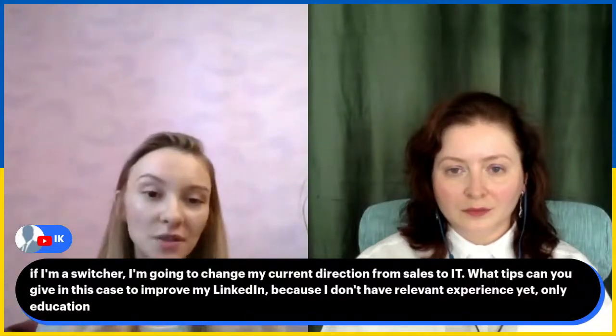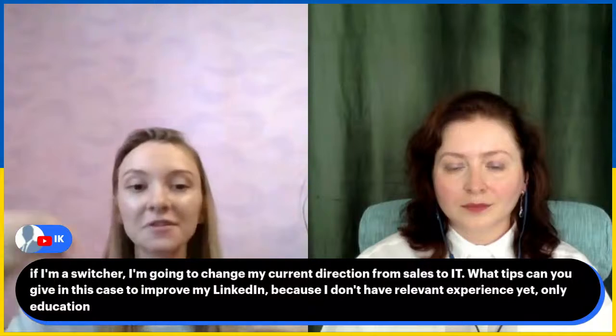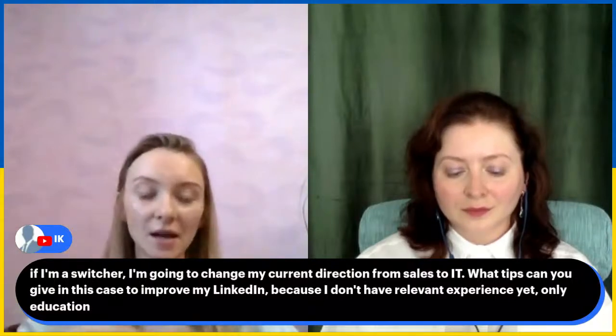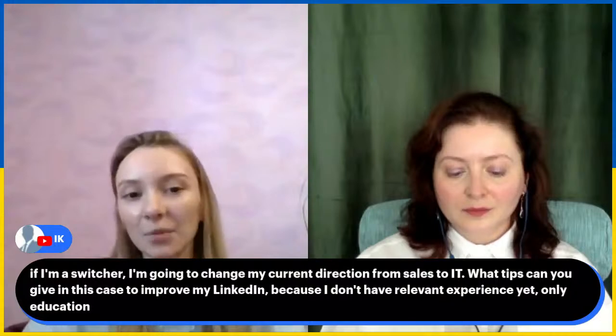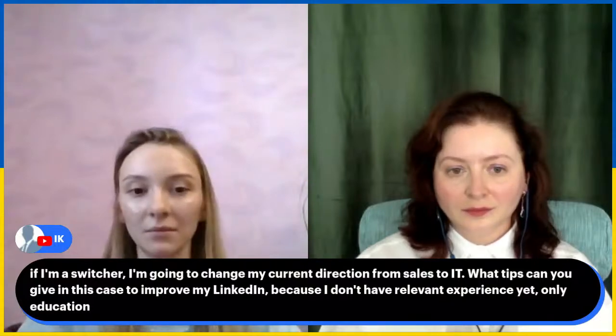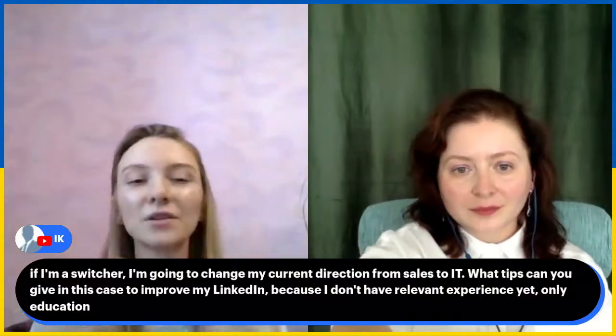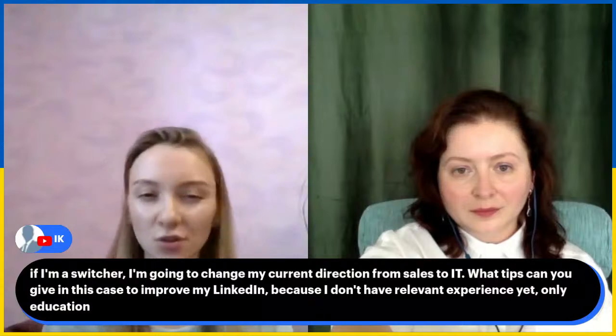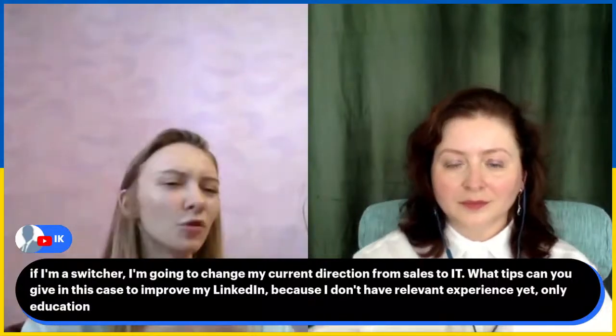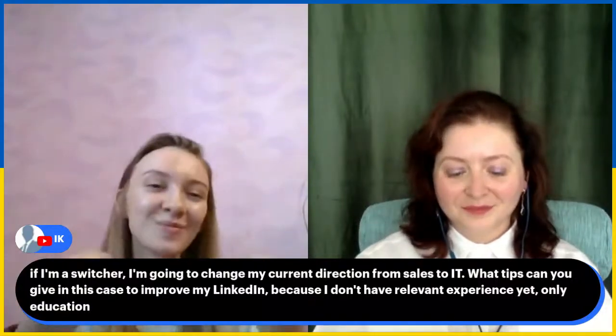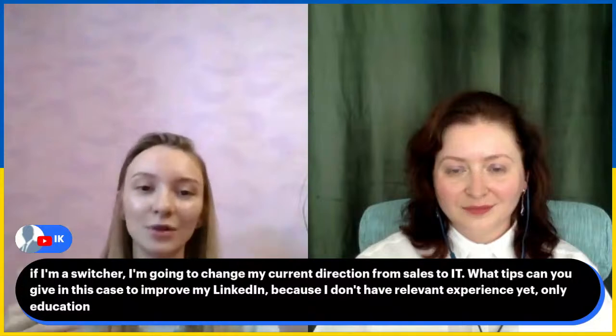Also specify that I don't have relevant experience in the IT sphere yet, but I have some transferable skills that can come in handy in a new sphere. Try to include hard skills rather than soft skills. We're all communicative, hardworking and punctual. Try to be more specific about hard skills that can be used in a new sphere.